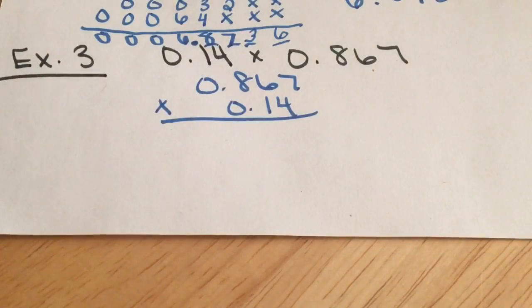Now we're going to look at our last example here for multiplying decimals. And I have 14 hundredths times 867 thousandths. Again, I like my larger number of digits on the top, and I'm going to put that smaller number of digits on the bottom. So the commutative property lets us multiply these.